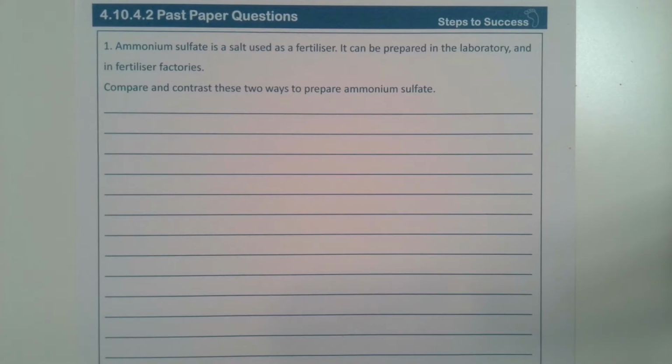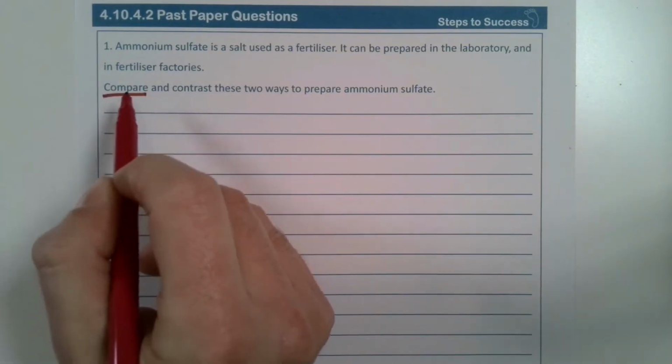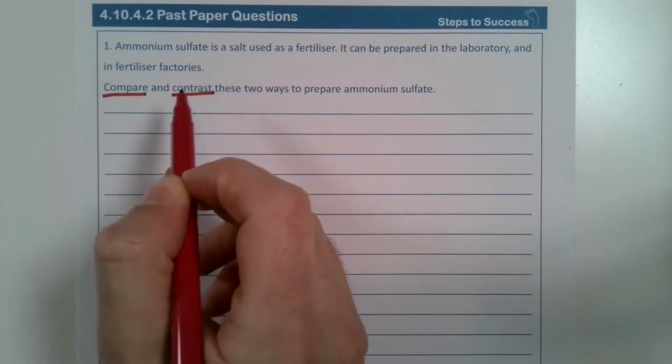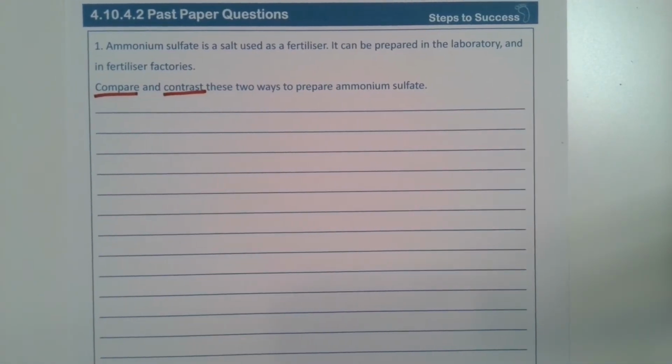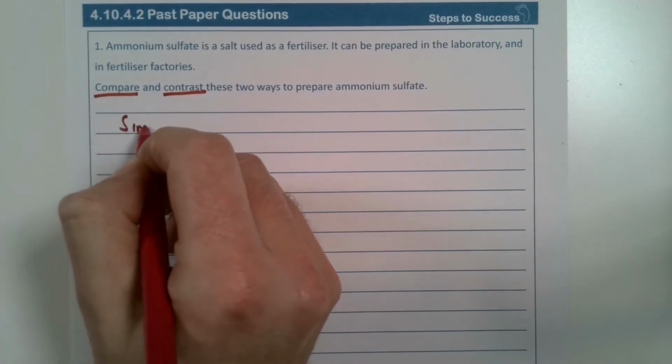Ammonium sulfate is a salt used as a fertiliser and it can be prepared in the laboratory and in fertiliser factories. Compare and contrast the two ways to prepare ammonium sulfate. So again, with our 6 mark questions, we want to be thinking about the two things we need to do here. Firstly, we need to compare, and secondly, we need to contrast. So as well as including differences, we also want to think about our similarities.